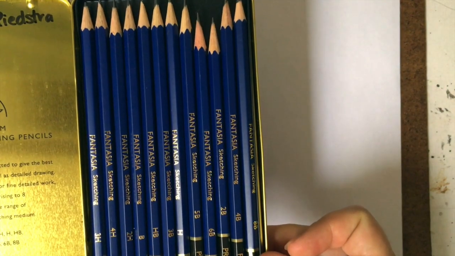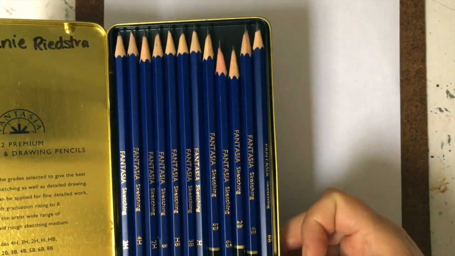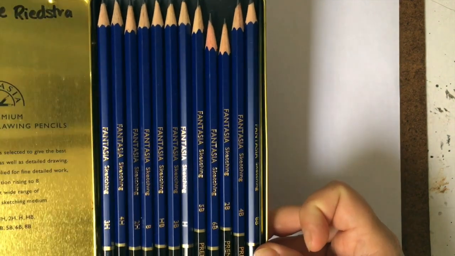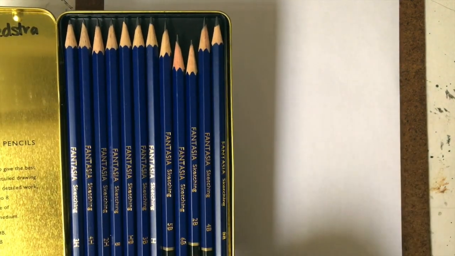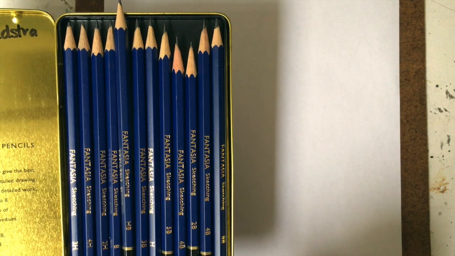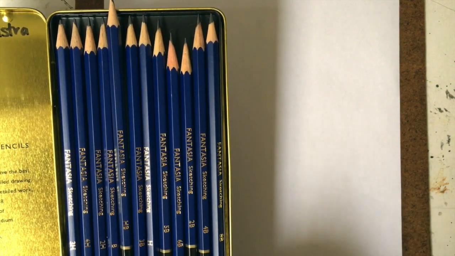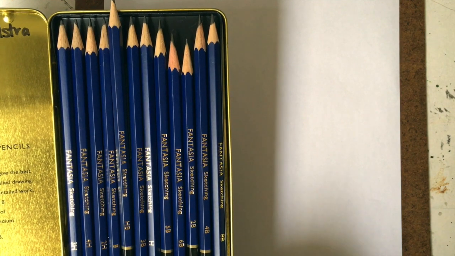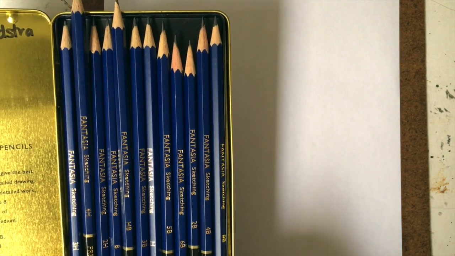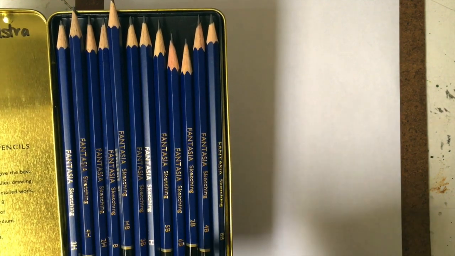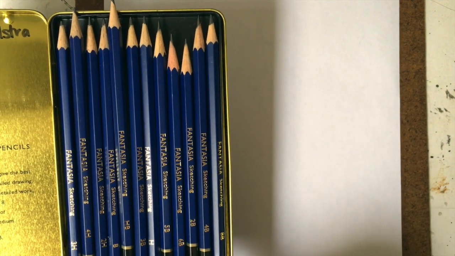I have a set of pencils here. There they are. And these are like all the drawing pencils. We've got HB, which is the middle of your range. And I think the highest H one is a 4H. There's 4H. And then the highest in the B side of the range is a 6B.